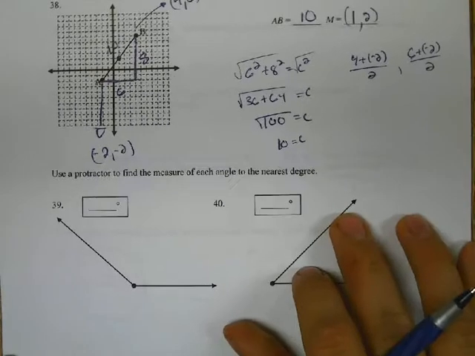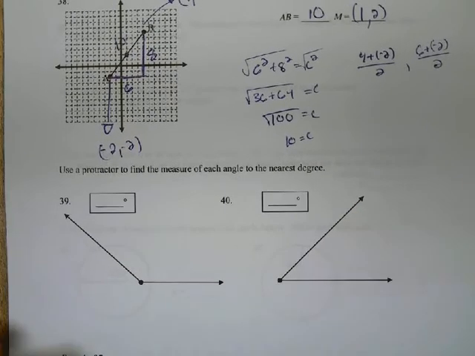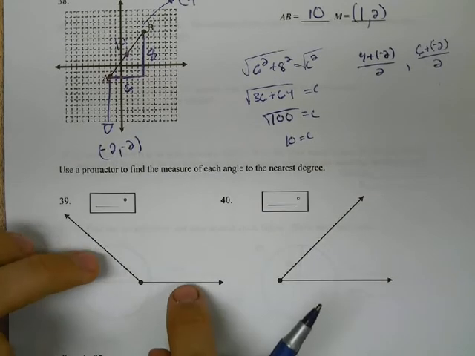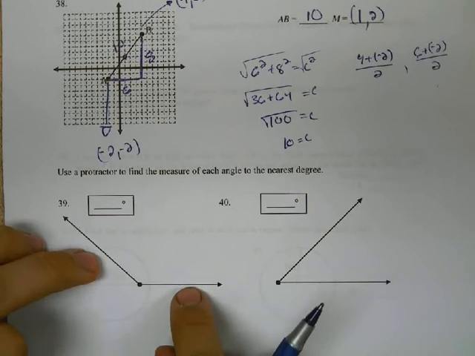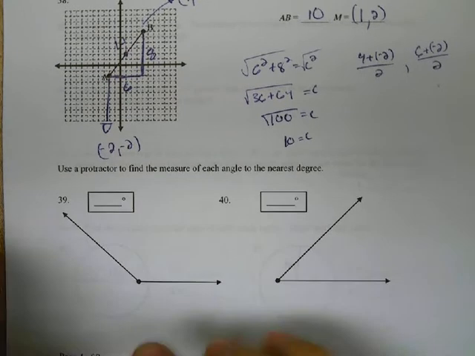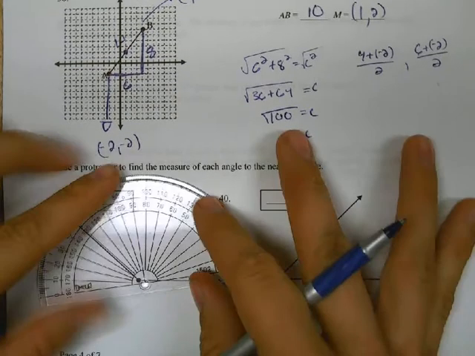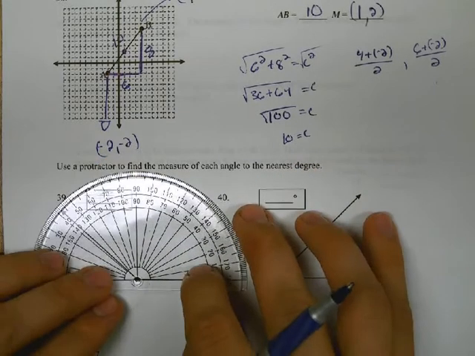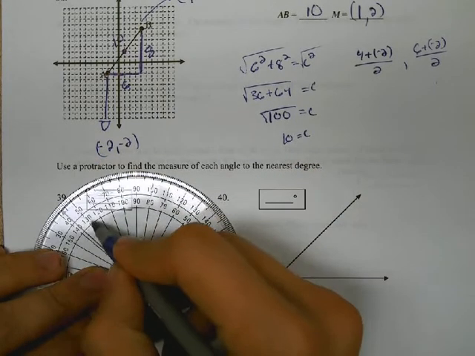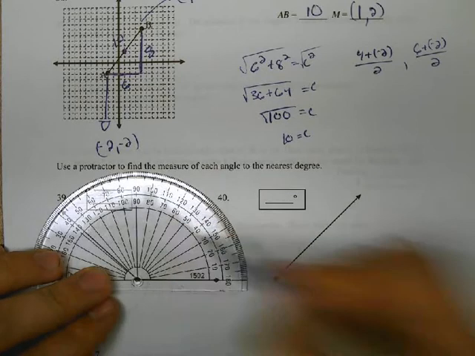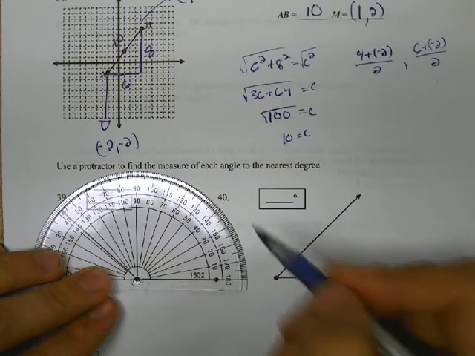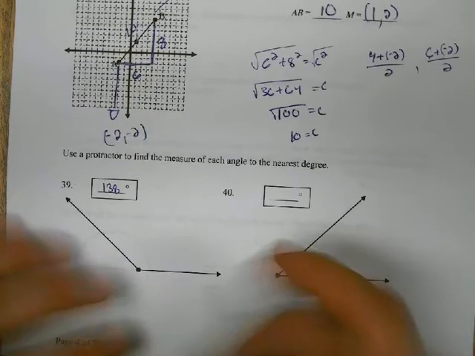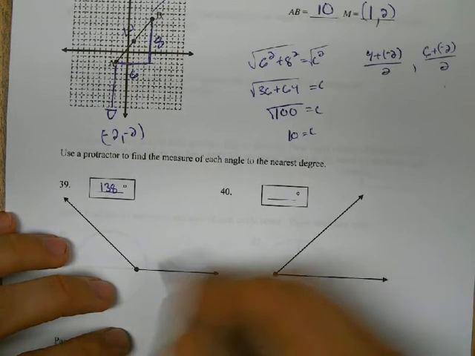Sliding it up, use the protractor to find the measure of each angle. Here's my handy protractor. Now before I attack this problem, I'm looking at the angle. It looks like it's more than 90. So when you do your protracting, or you do your measuring rather, and you set it up, your answer should be more than 90. So this is going to be 138. If you said it was 43, something's wrong. Alright, 43, if you were to draw an angle of 43, it would be somewhere over in here.